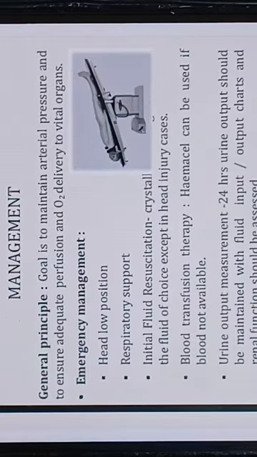Emergency management is head low position, respiratory support, and initial fluid resuscitation. Crystalloid is the fluid of choice except in head injury cases. Blood transfusion therapy; hematocele can be used if blood is not available. Urine output should be measured for 24 hours and maintained with the fluid input output charts, and renal function should be assessed.